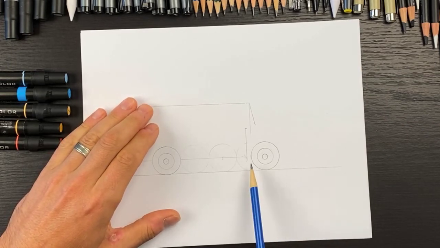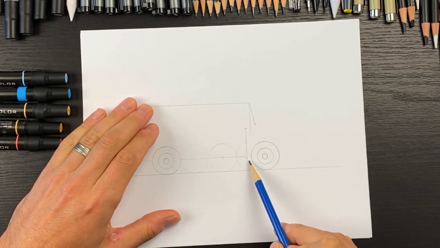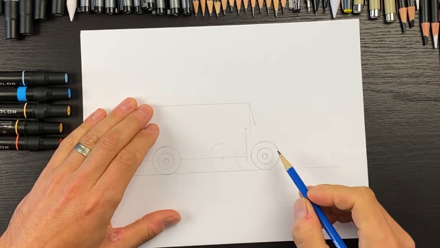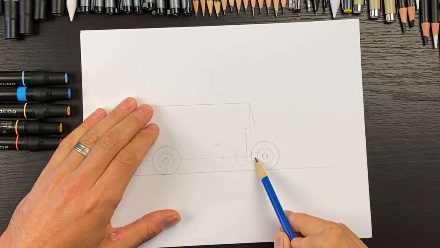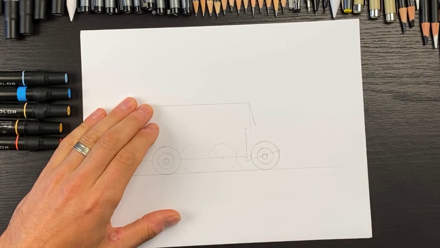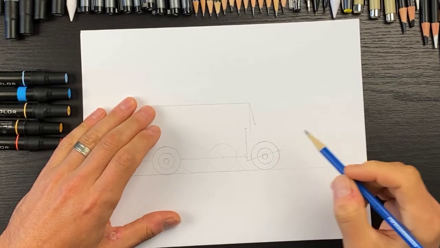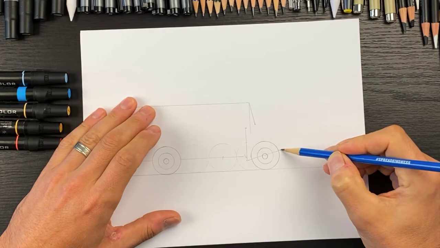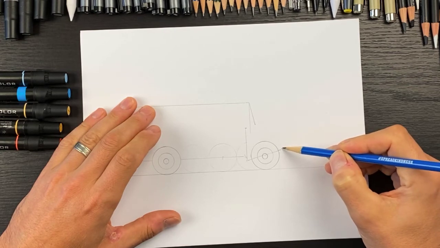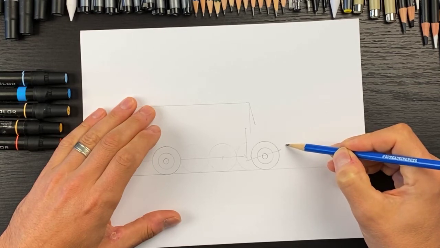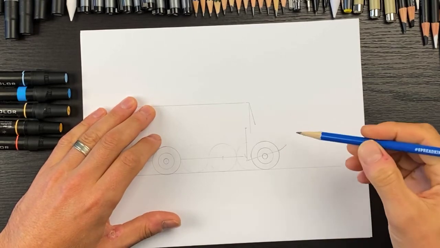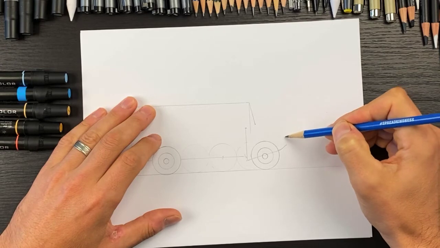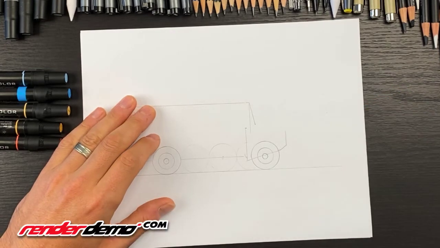So rather than this coming straight across, we're going to have this tapering upward a bit, and we're going to come to about here. Okay, so we're going to come up like that, right through the wheel, and then we're going to have a little bit of a bend in our line here. It's going to come up to about here. So that's going to be a straight line like that. And then there will be a straight line, a vertical line here, like so.